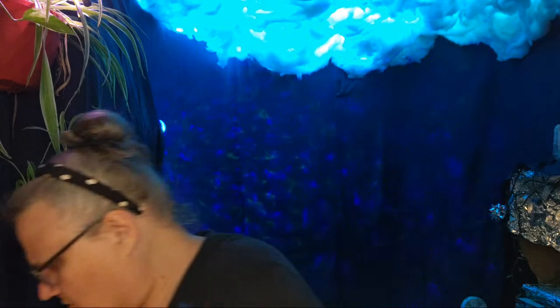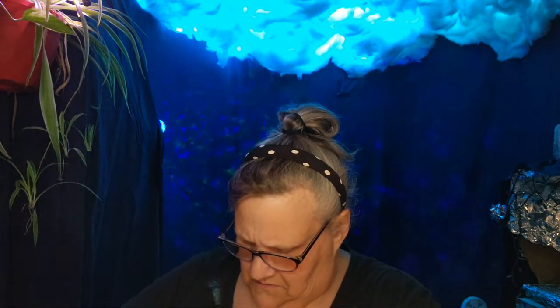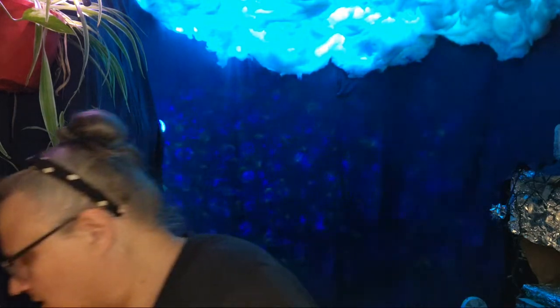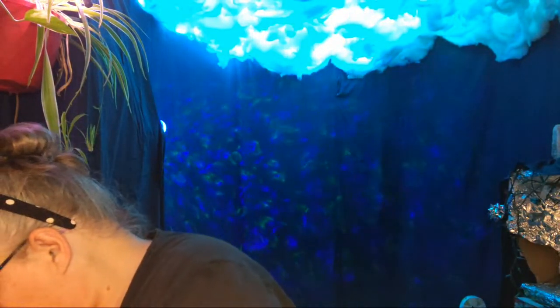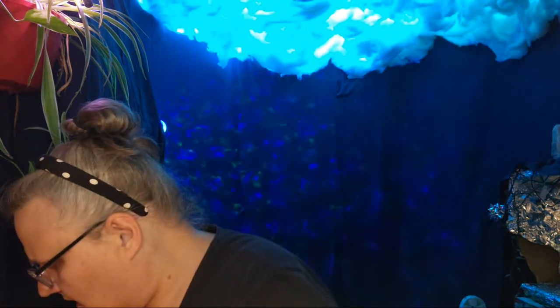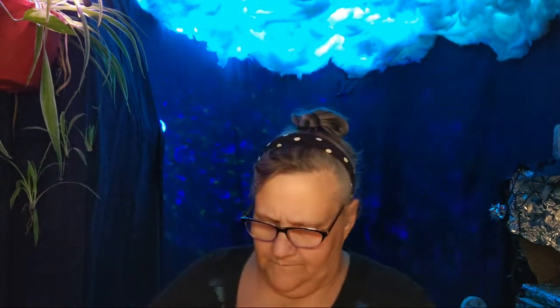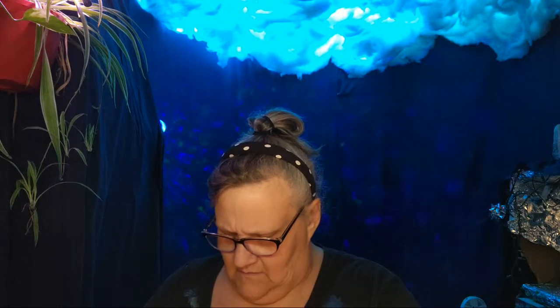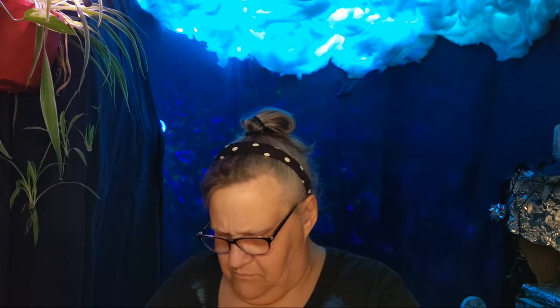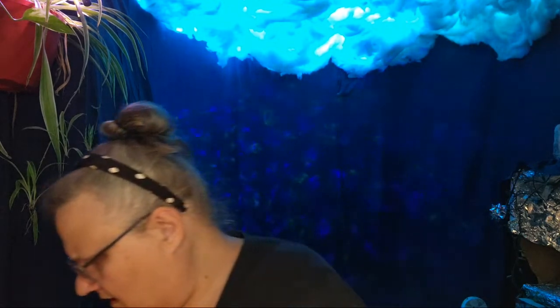That won't fit. That's too big. We need something thinner, like a sewing needle. There we go. Put the back end in and push. Good heavens.